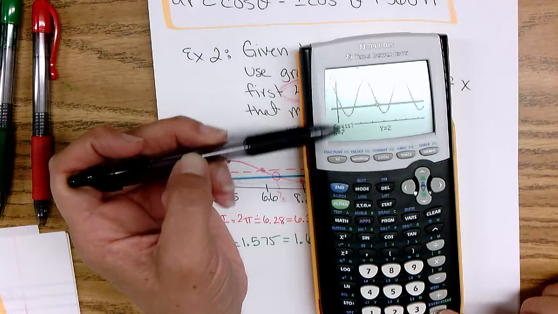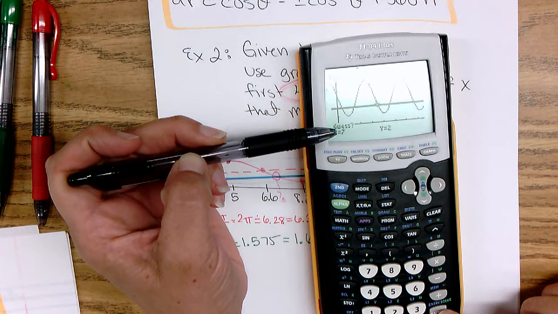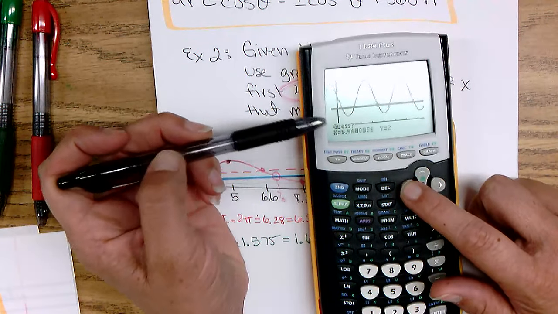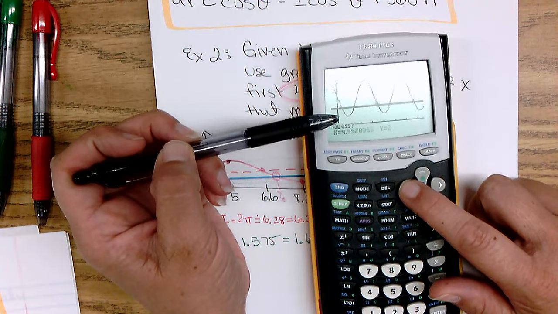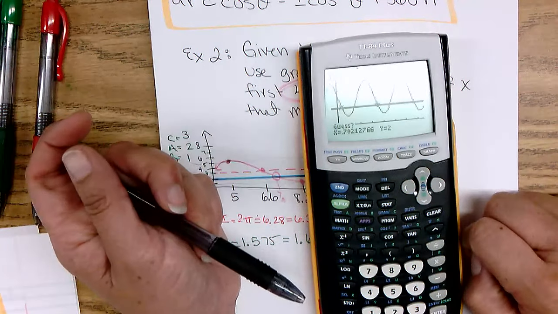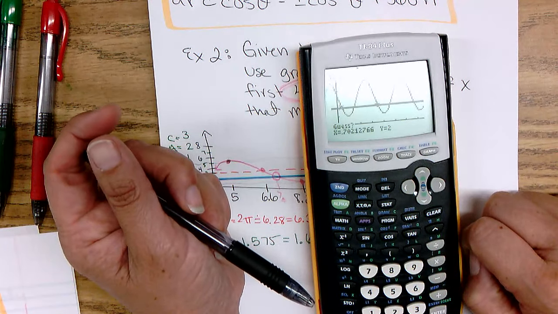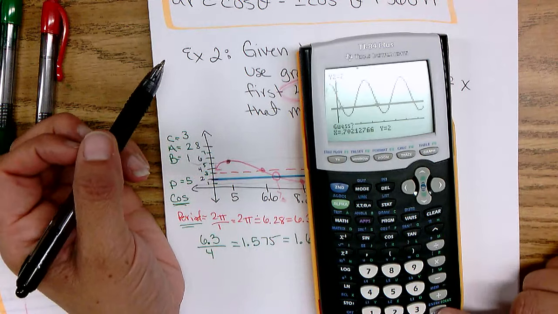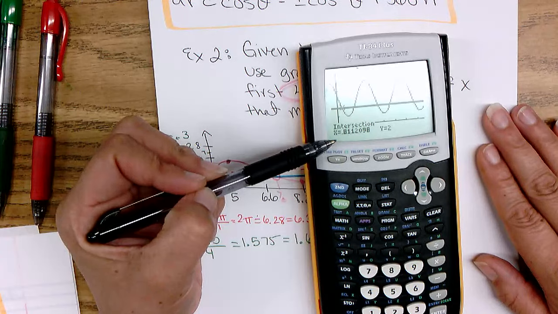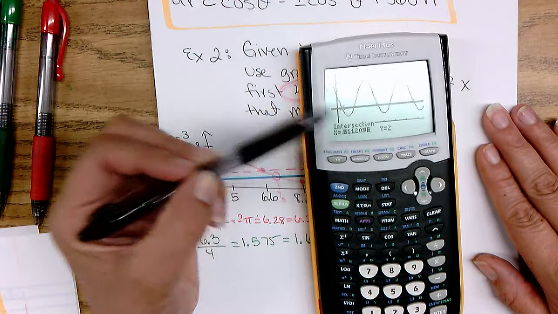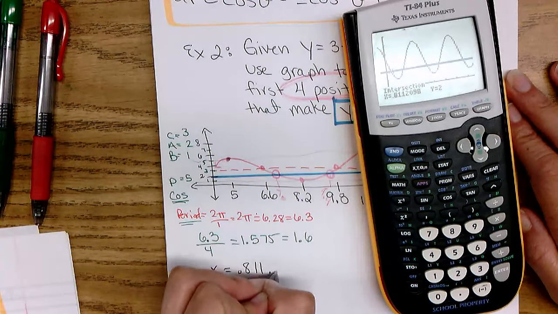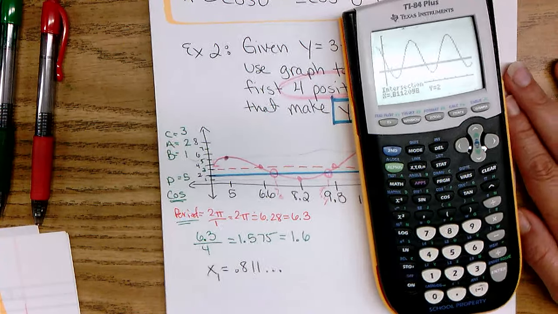Yep, press enter. Next it says take a guess, meaning I just need to know which one you want because there's lots of intersections. So let's start with the first one. So move your little turtle all the way back to the very first intersection. So I want like that one right there. And you just have to be close to it, somewhere next to it. Okay? And then you press enter. And it says that first intersection is at 0.81. So y sub 1 is 0.81.